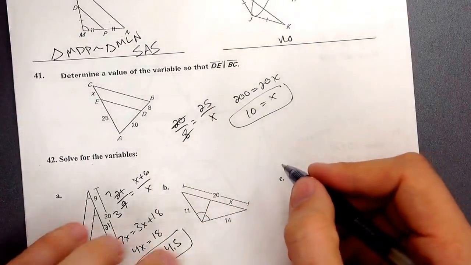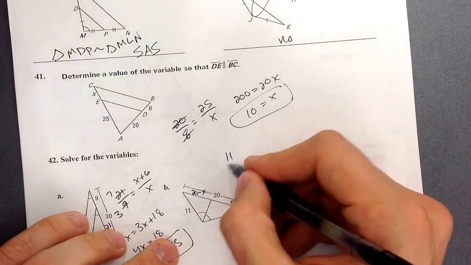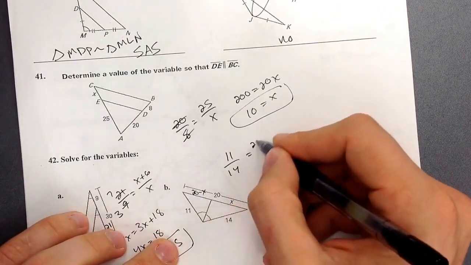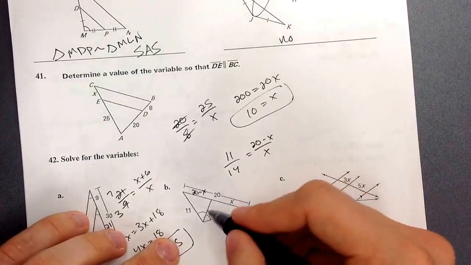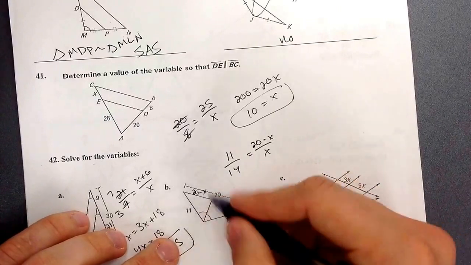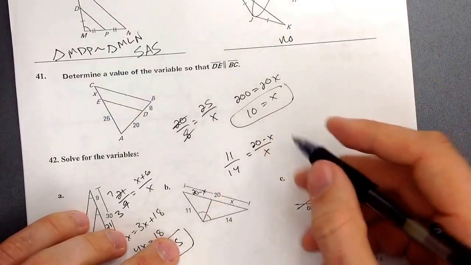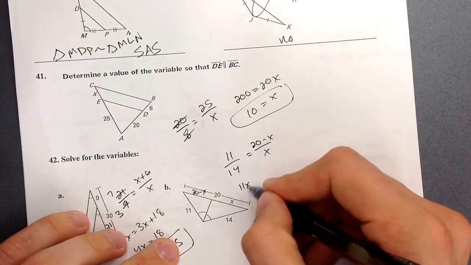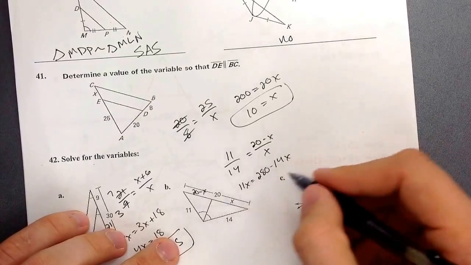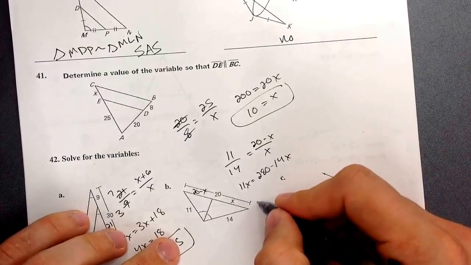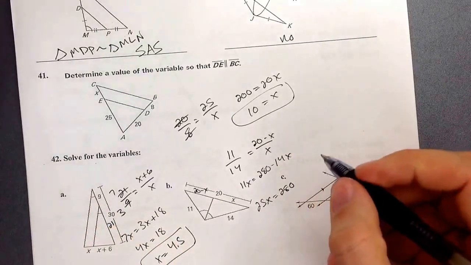This one, we're going to call this 20 minus x. And from here, 11 over 14 is equal to 20 minus x over x. You've got your perpendicular, you've got your angle bisector, which makes these two proportional. I'm going to get 11x is equal to 280 minus 14x. Add the 14x to the other side, and I will get 25x is equal to 280.